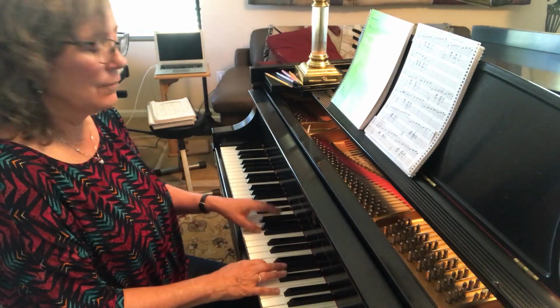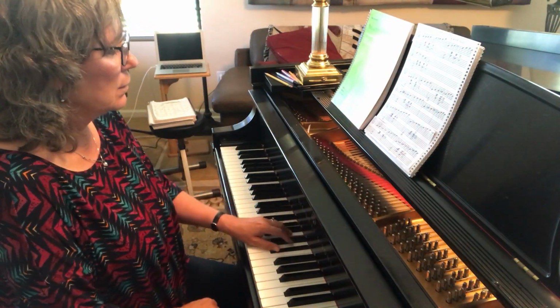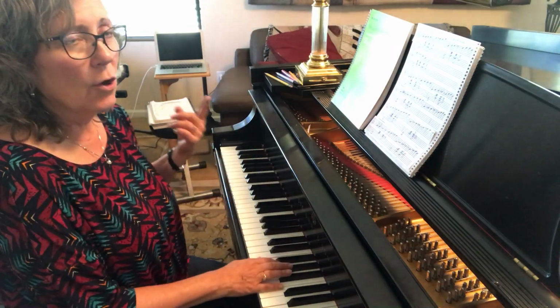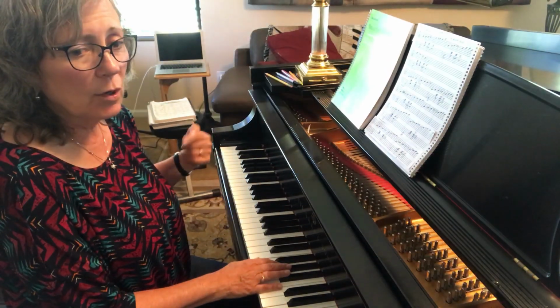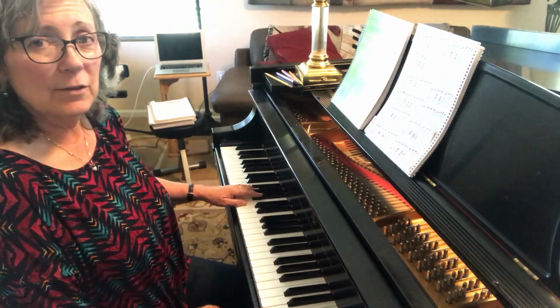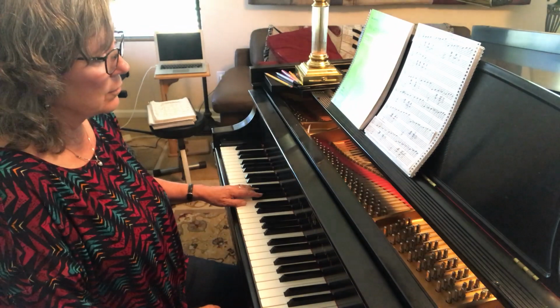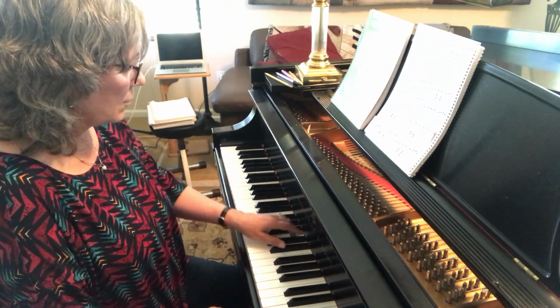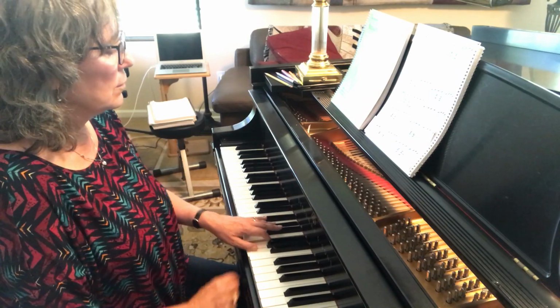Finally, we're going to go to F Dorian. I'm going to do the root position, and then I'm going to do the other one. So we'll start with the Dorian mode, and then we'll go to the blues. We'll go back to the swing version. 1, 2, 1, 2, ready, go.